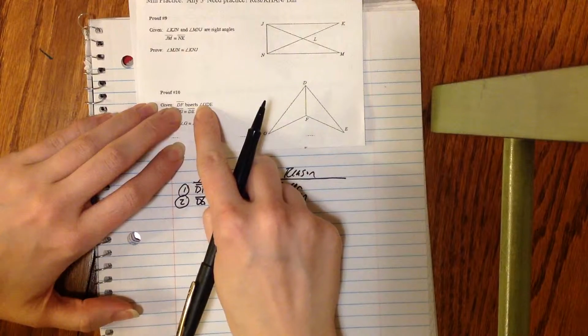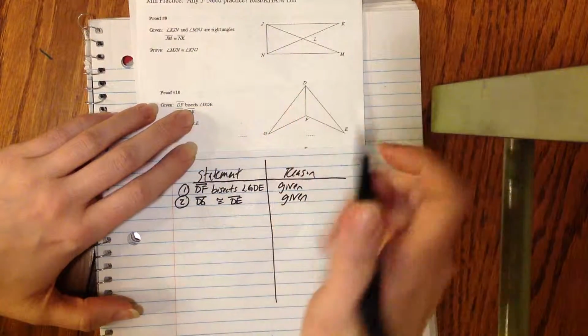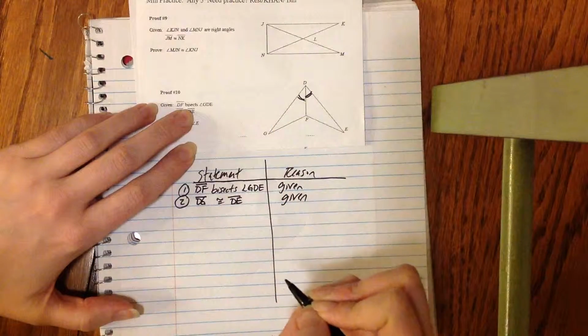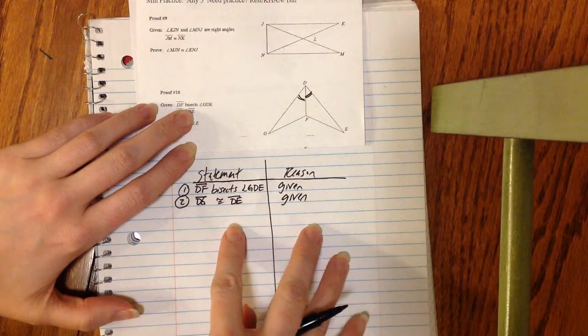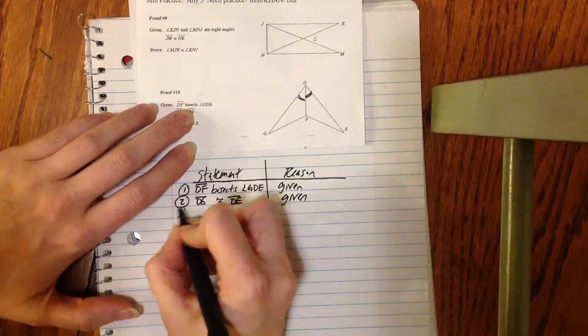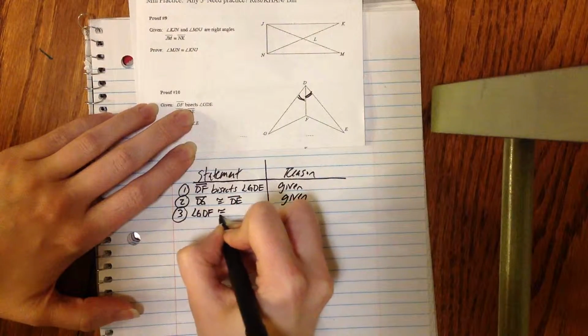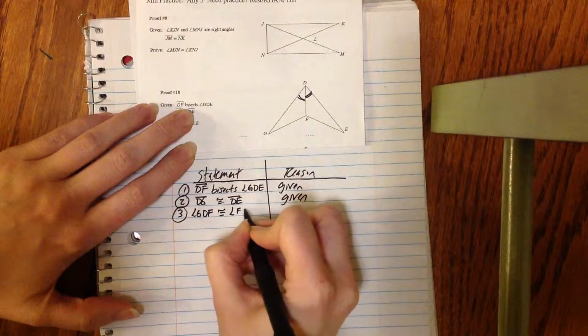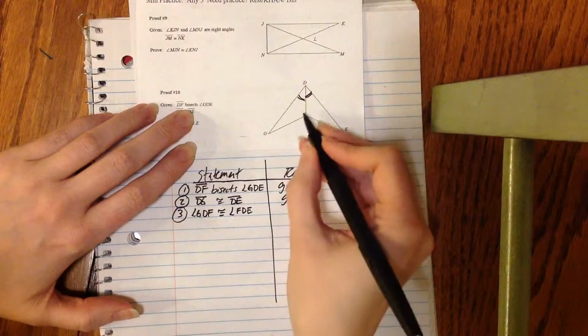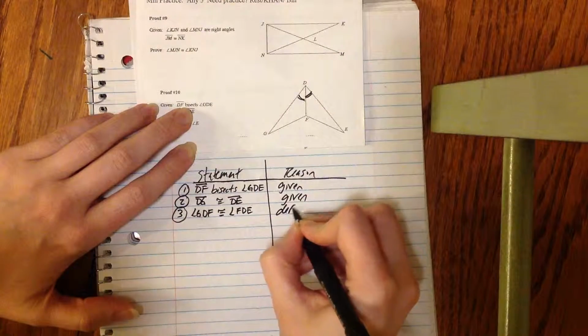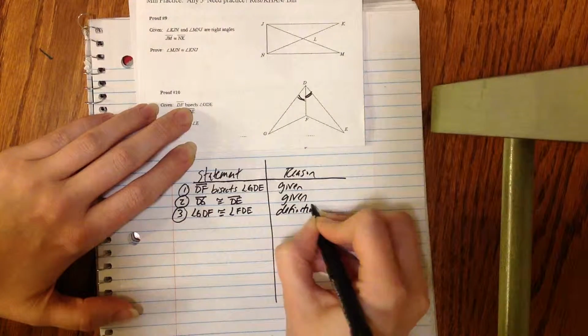So DF cuts in half GDE. So that must mean this angle and this angle are equal if it got cut in half. That's not in my proof yet, so let's write that in. So angle GDF is congruent to angle FDE, and we know that because we just read this, and we know what bisect means, so write definition, bisect.